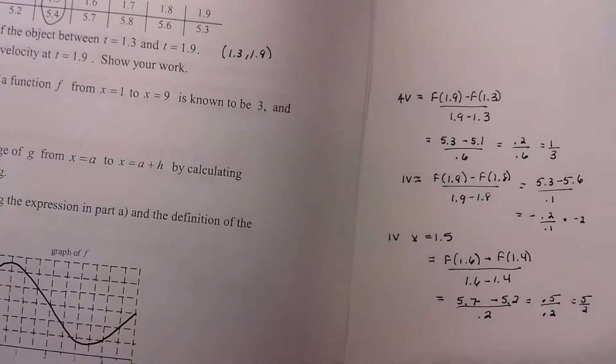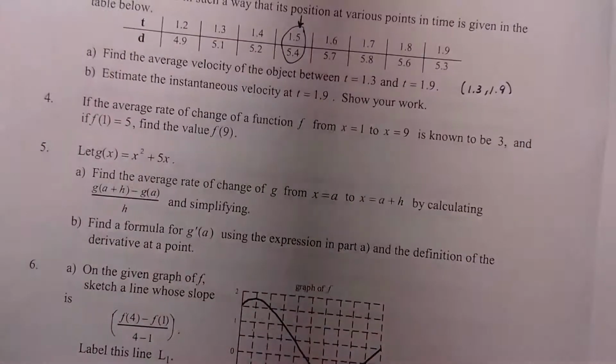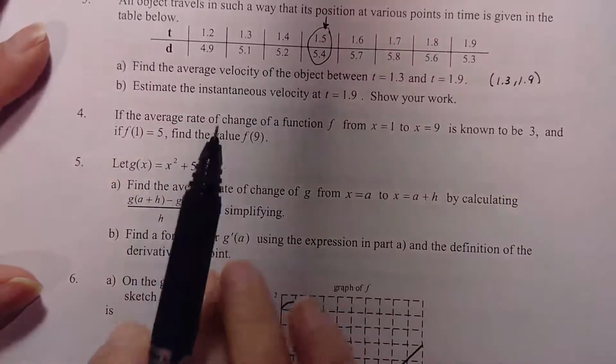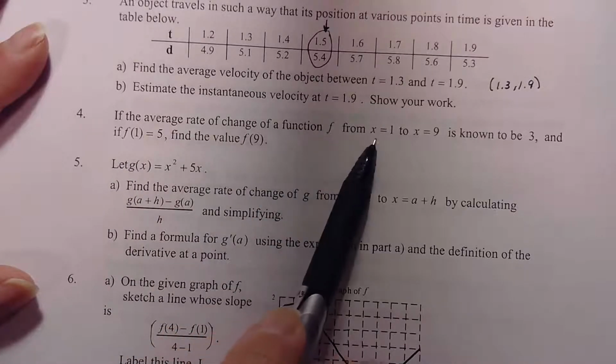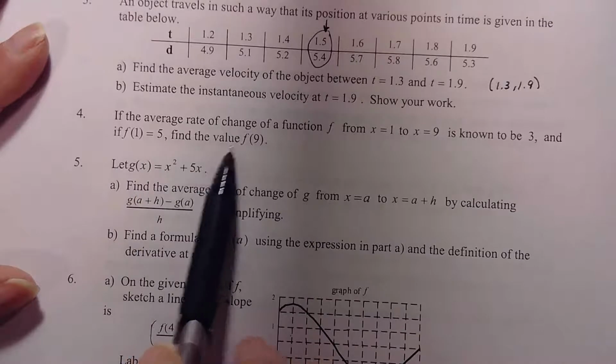All right, in part 4, we're asked, oh no, I just dropped all my papers. That's okay. In number 4, we're asked if the average rate of change of a function from 1 to 9 is 3, and f of 1 is 5, then find f of 9. So what I know is that the interval I'm using is from 1 to 9.